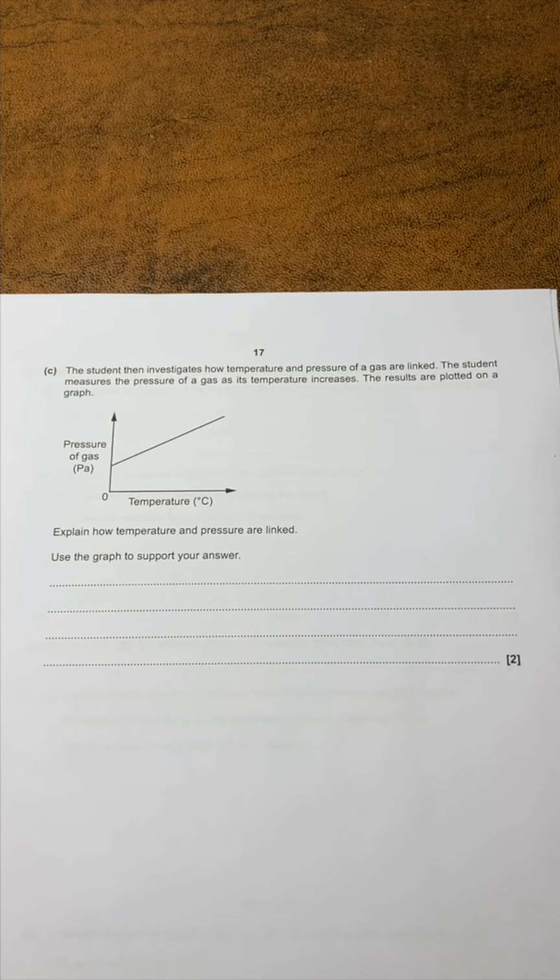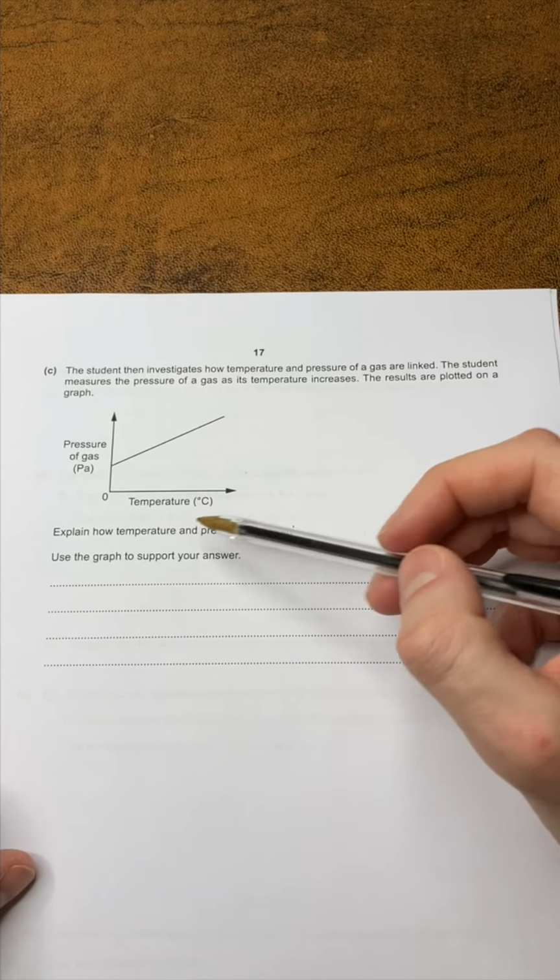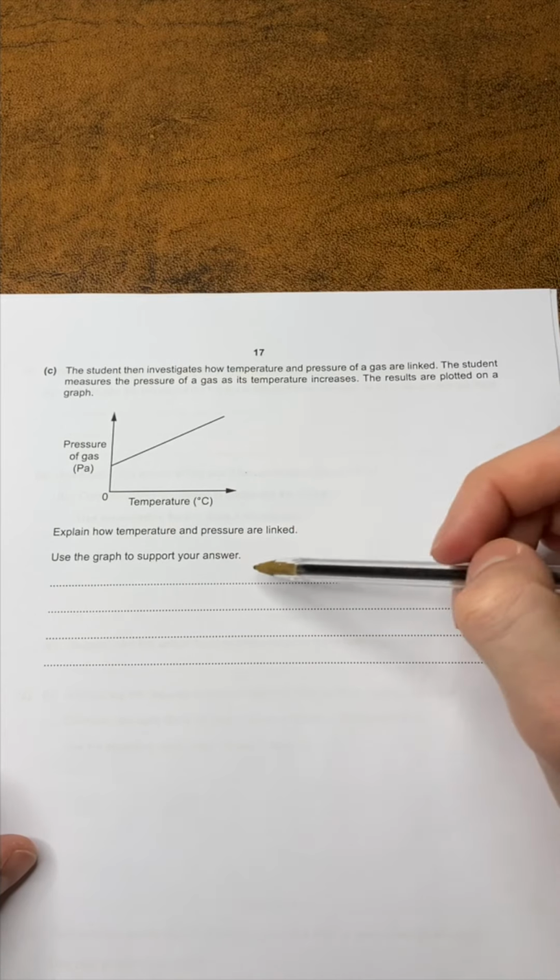Question 18c. The student then investigates how temperature and pressure of a gas are linked. The student measures the pressure of a gas as its temperature increases. The results are plotted on a graph. Here we go. Explain how temperature and pressure are linked. Use the graph to support your answer.